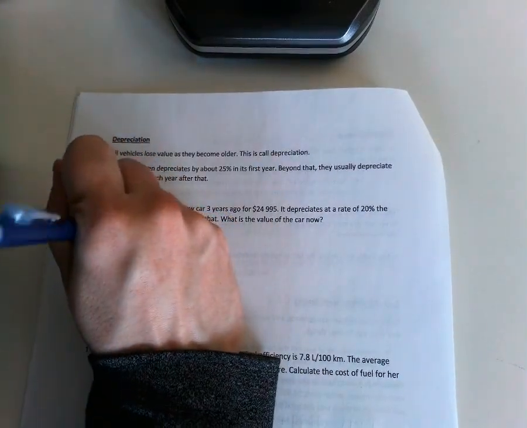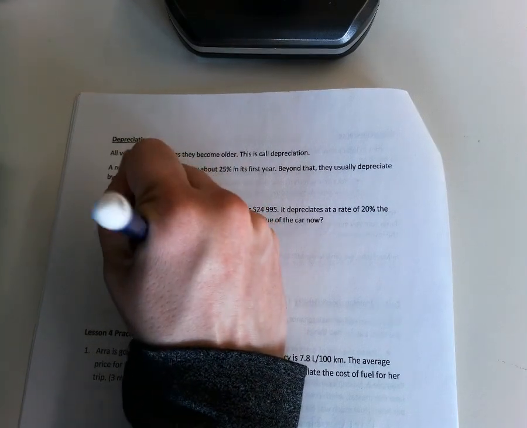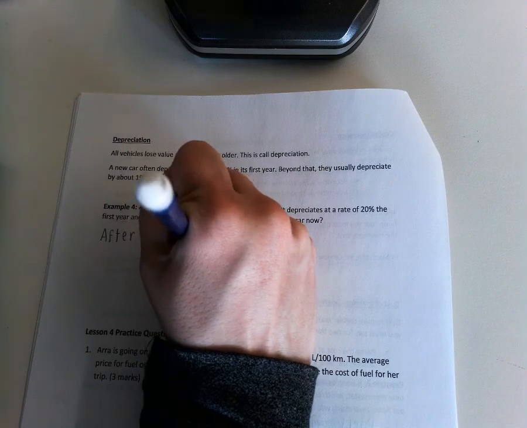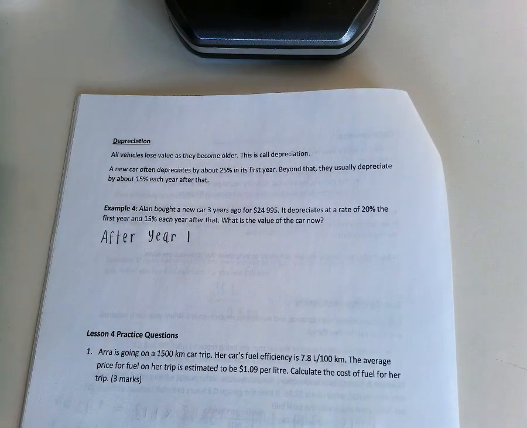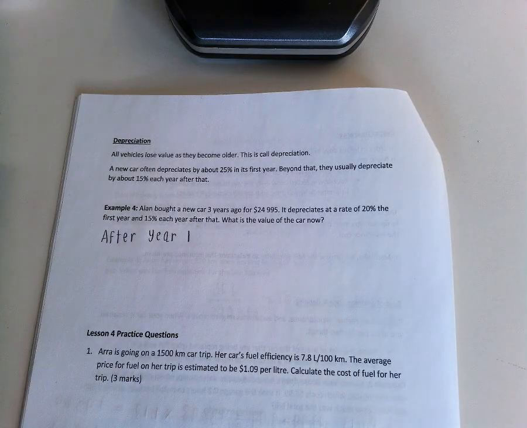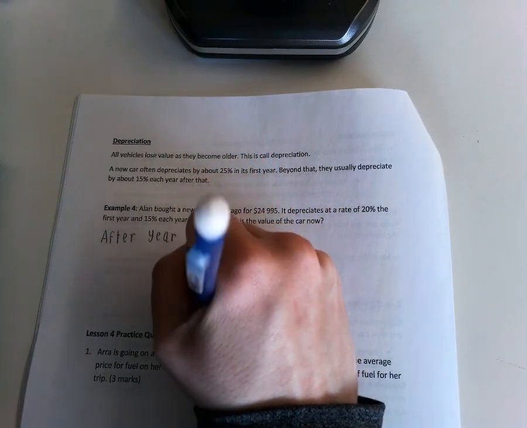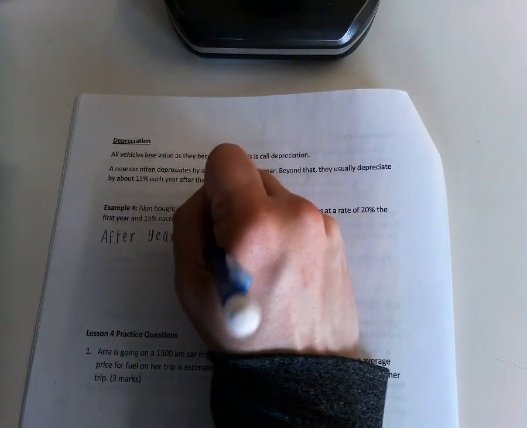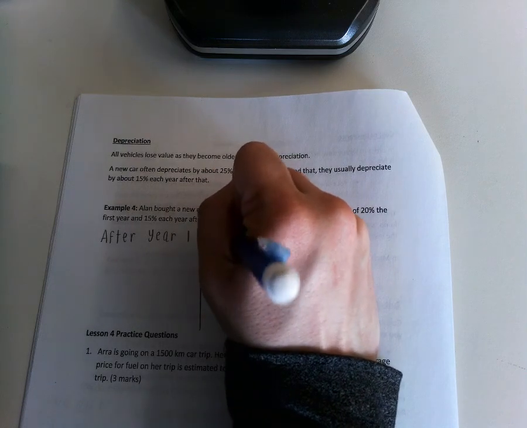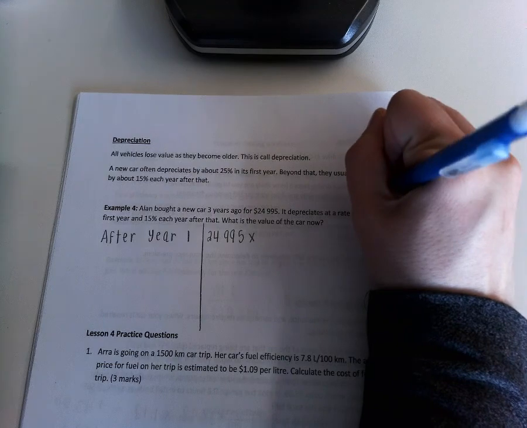So I'm going to start by looking at the value of the car after year 1. So if it depreciated by 20%, I'm going to start by calculating 20% of the value. So remember, that's 0.20.